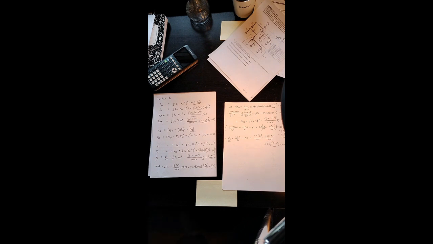I don't know if he intended for you to use Wolfram Alpha for it, but I imagine that's probably what happened a lot. So that is how you solve for Kn. I doubt it would be that complicated on the final.